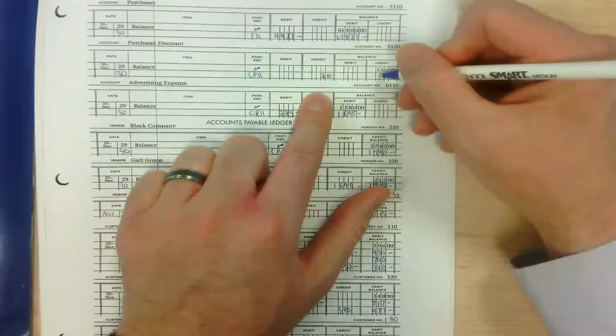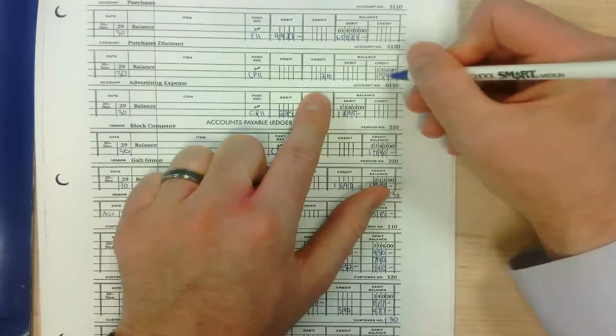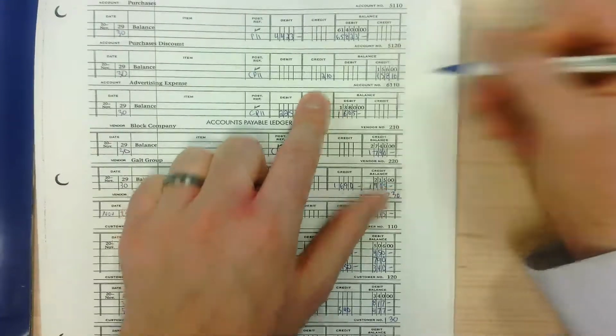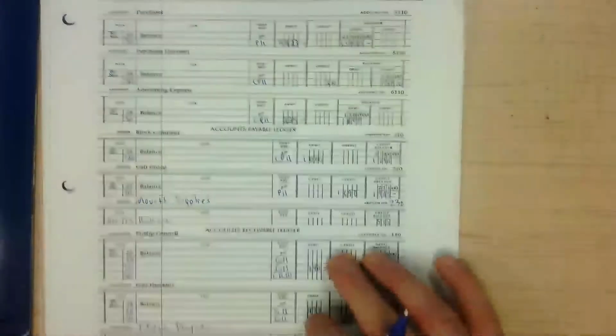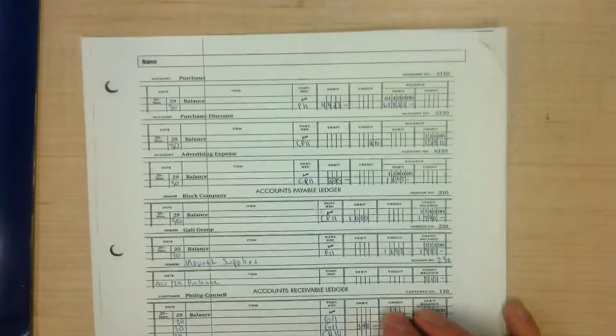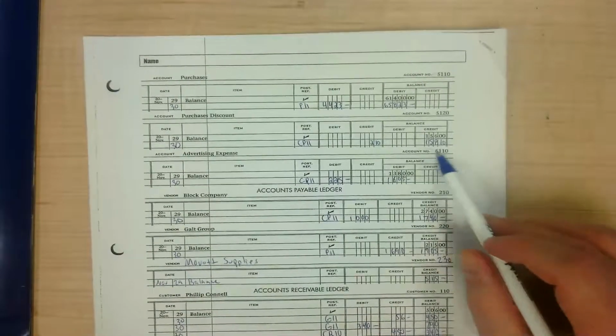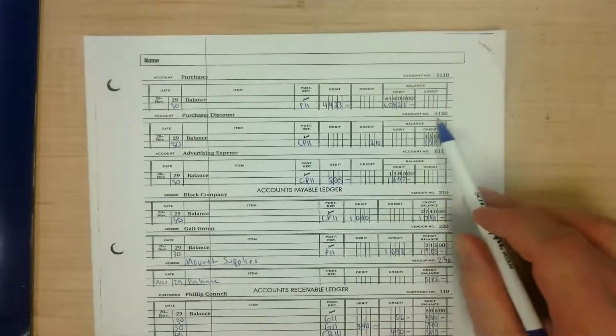That's going to bring my balance to $158.10. Account number is 5120.